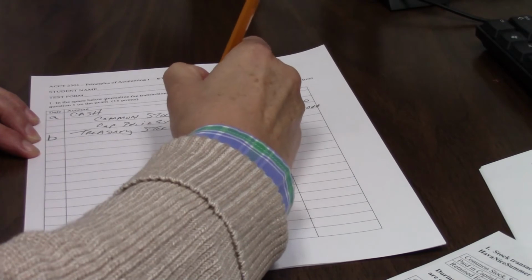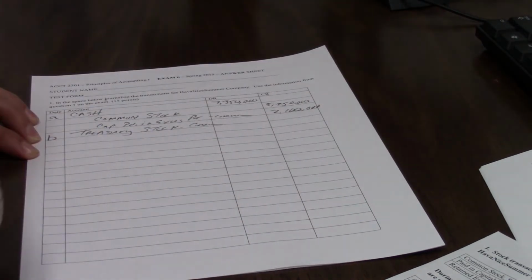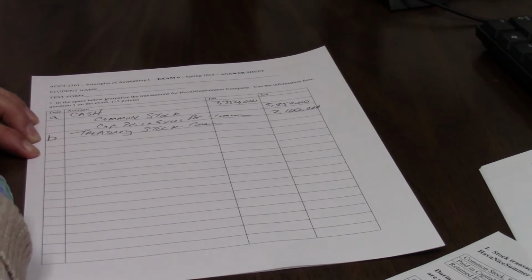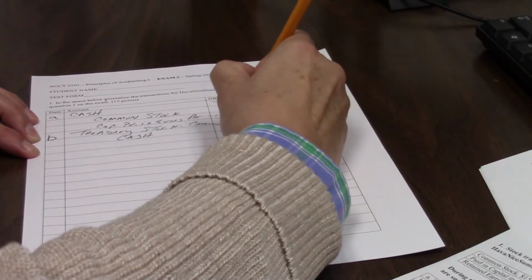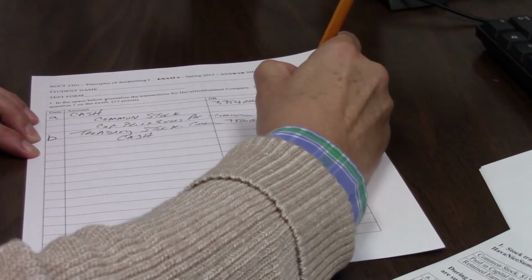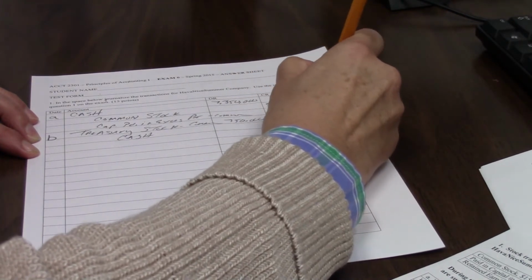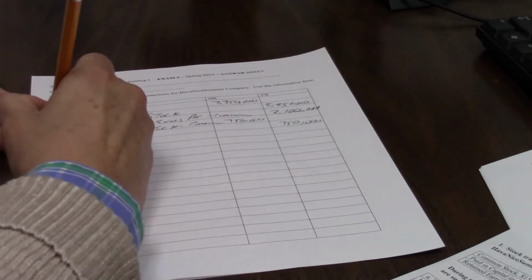Some people would list this as common. If they did have preferred, they could buy back their own preferred, and cash. And we said that was 750. All right, so there's transaction B. Let's see what transaction C is.